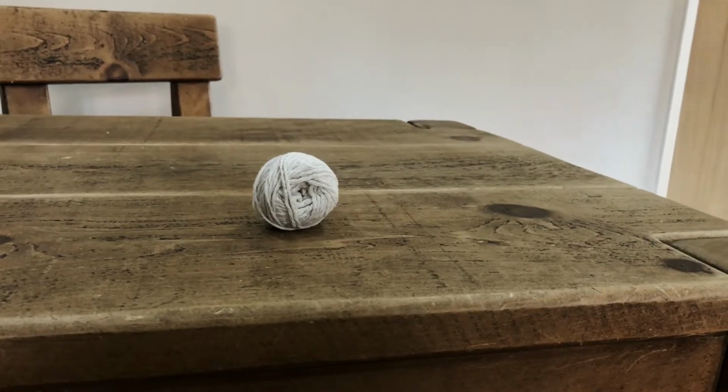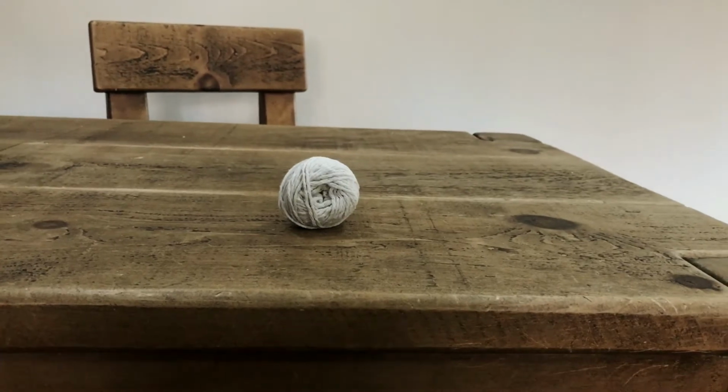Number 4 is a super simple one. It's just a ball of string. This is really useful to plot out timelines in your history lessons or plot lines in your English lesson. It's just a really effective way of using the space in your classroom to plot out key points. So you can give it to one member of your class who then has to hold it, and that is a specific date in history or a specific plot point in a story.